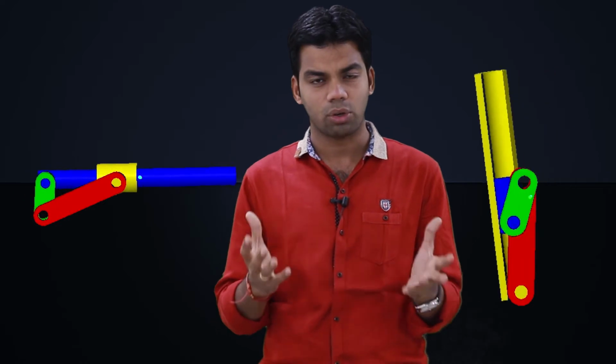Now, very important thing here, you can see two types of rotation. First is the crank, which is rotating about one center, and second is the yellow colored slotted lever, which is rotating, or you can say reciprocating, about another center.